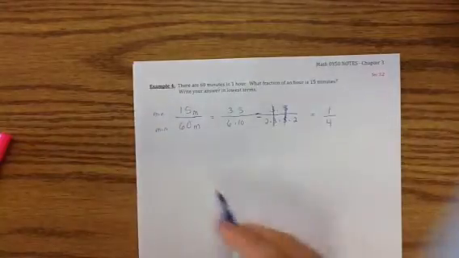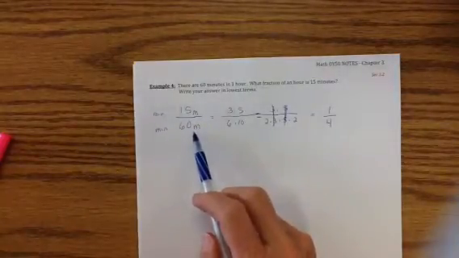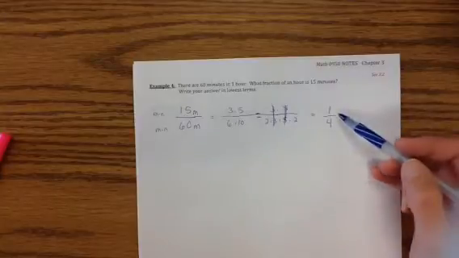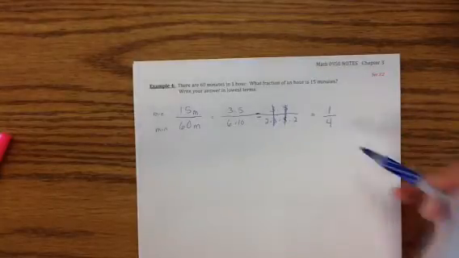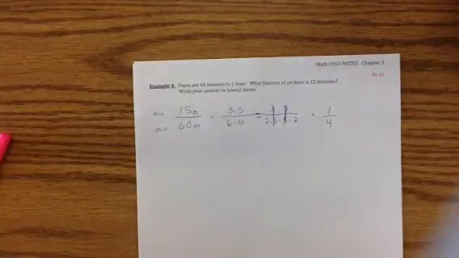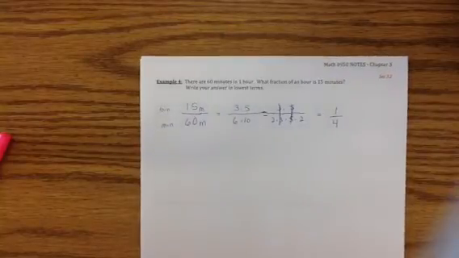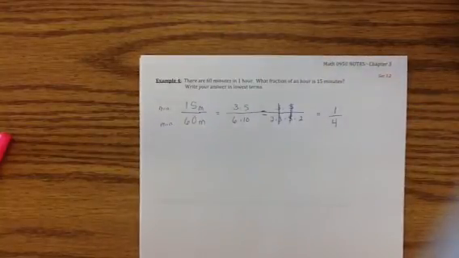So 15 minutes out of every 60 minutes, or 15 minutes out of 1 hour, is the same thing as 1/4 of an hour. There you go for section 3.2. Please look at the assignment grid and do the assignment for section 3.2.